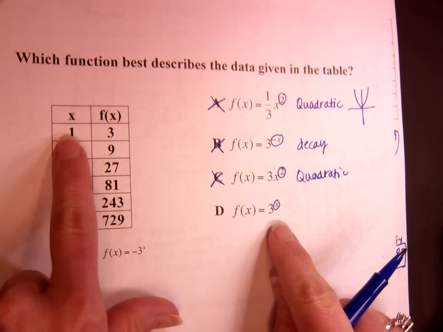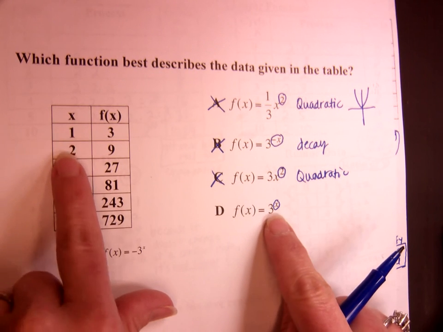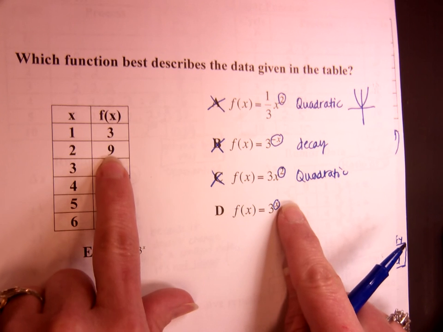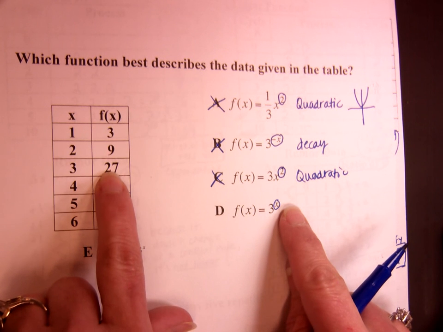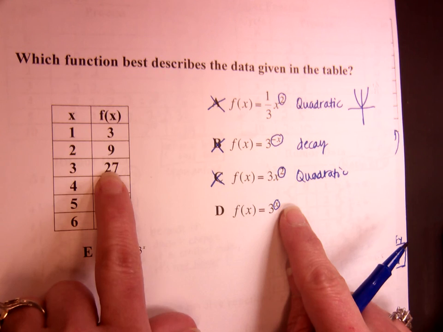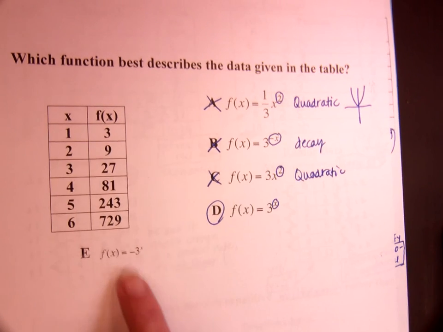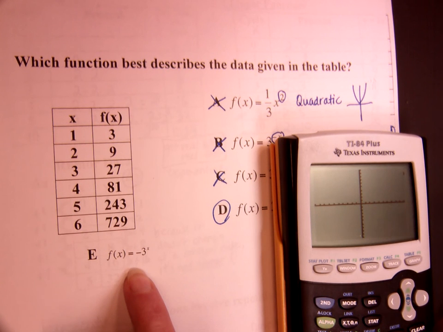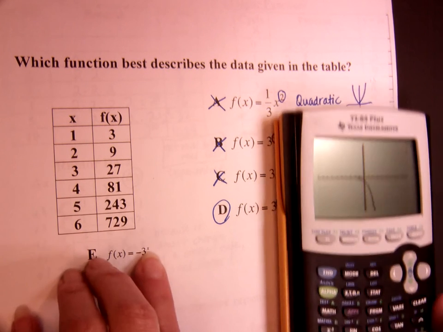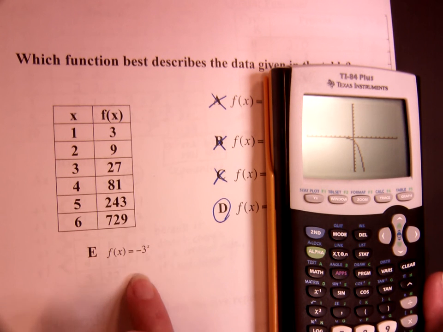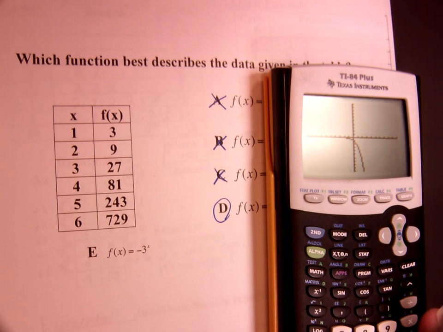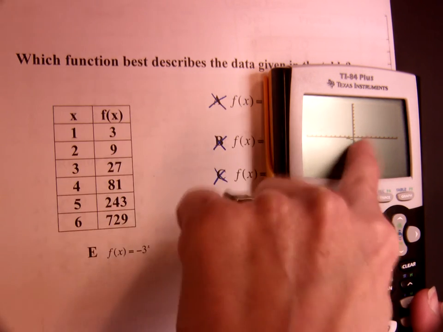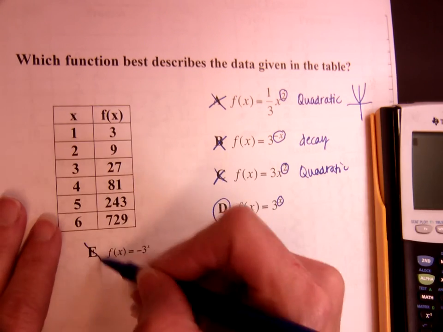3 to the first power is 3. 3 to the second power is 9. 3 to the third power is 27. Okay? So D is going to be our answer. Let's look at this one in the calculator. This last one, we're doing negative 3 to the x power. And let's press the graph button. Negative 3 to the x power. What did it do? It flipped the exponential down. So that's not it either, because it's increasing. Our table is increasing, and this is decreasing. Okay? So D is your answer. Are there any questions about exponential functions?